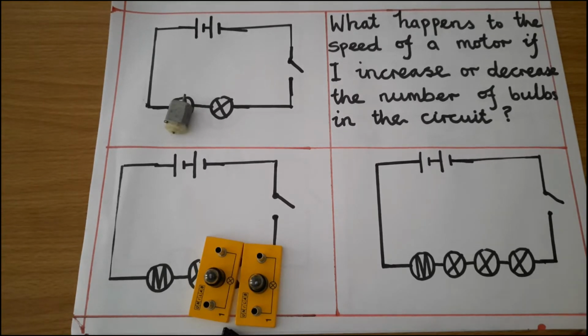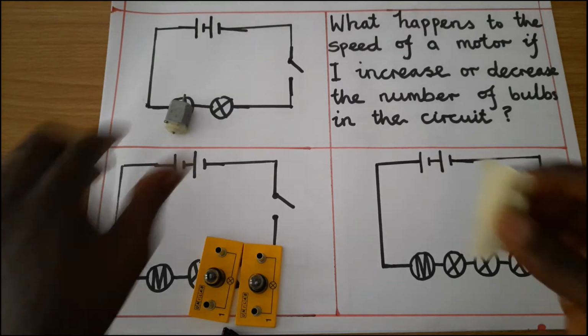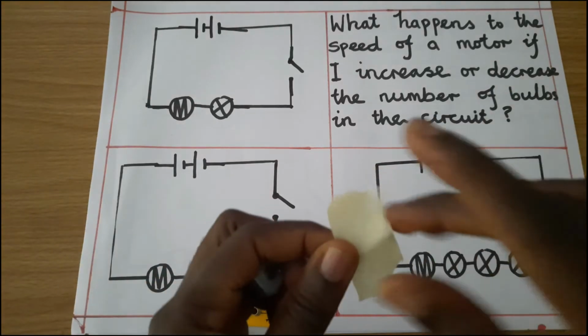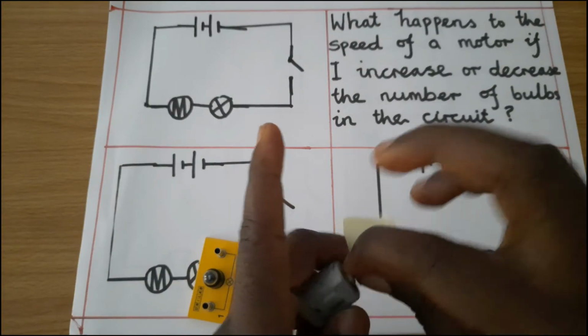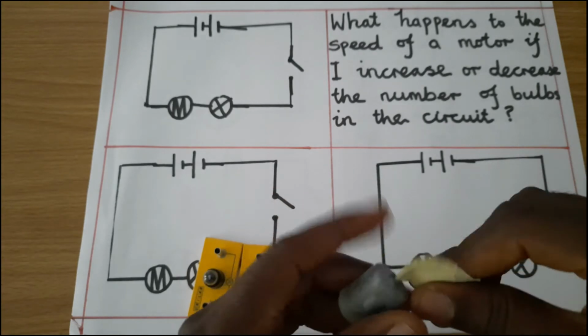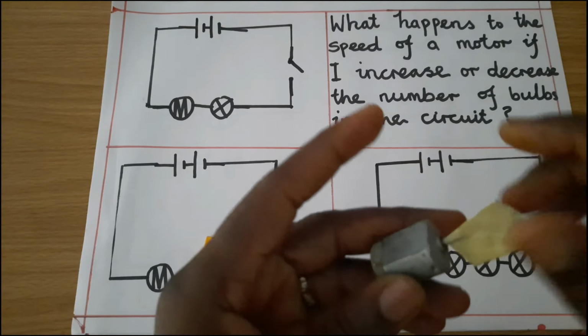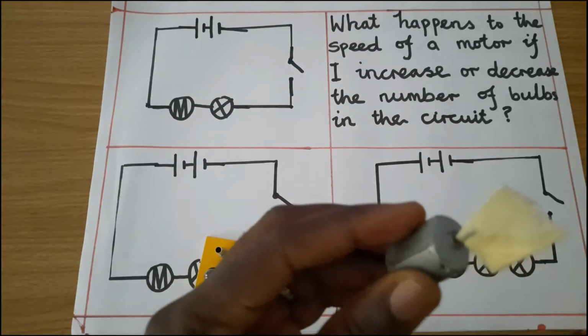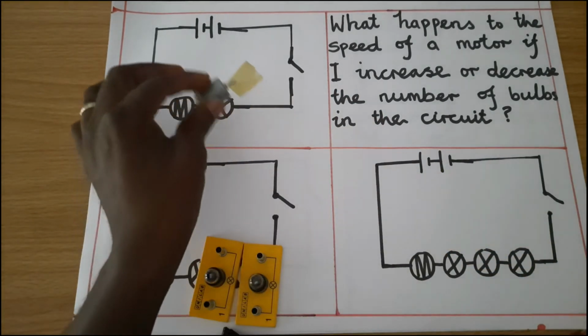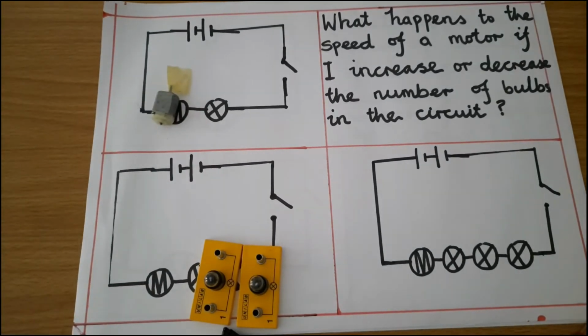Now, to start with, I would like to put a little bit of paper tape over my motor so I can see the motion easily when it spins. So I think this is good enough. I have a little paper tape to help us see the spinning, and we can actually see the speed when it does that.